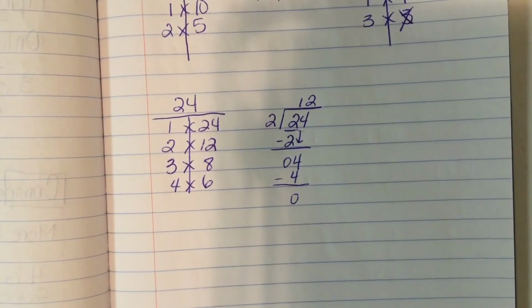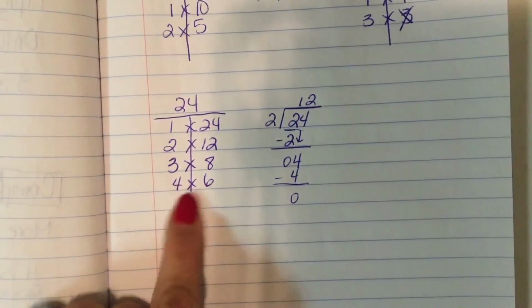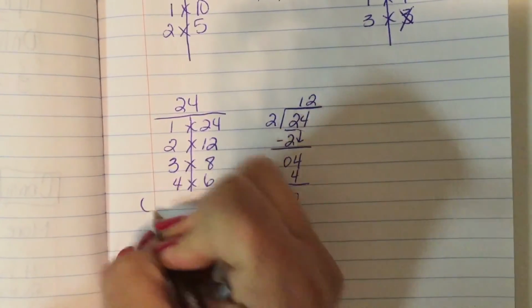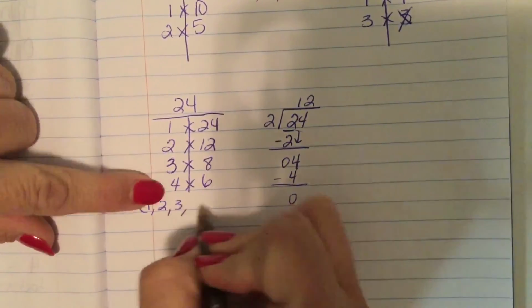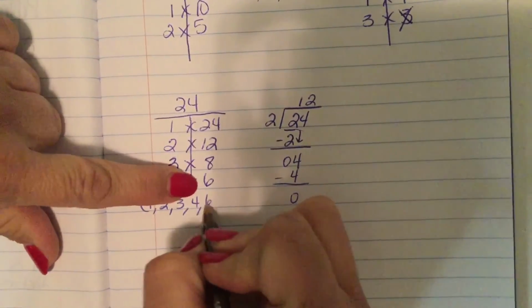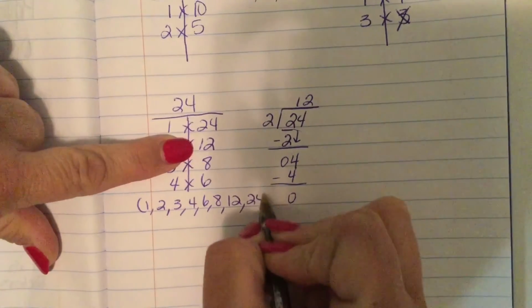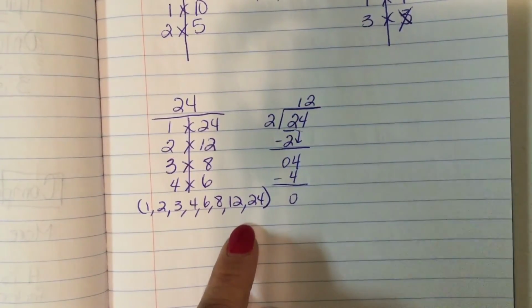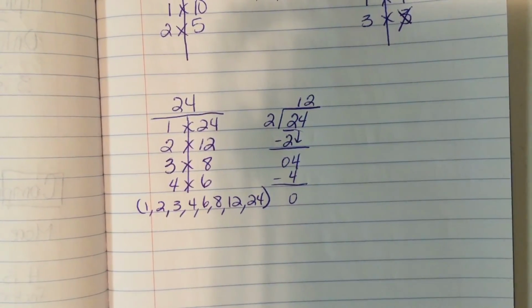After 4 comes 5. 5 doesn't go into 24. 6 times 4 is 24, but I already have 6 and 4 on the board, so I'm done. So the factors are 1, 2, 3, 4, 6, 8, 12, and 24. Those are all the factors of 24, meaning this is a composite number for sure because it has more than two factors.